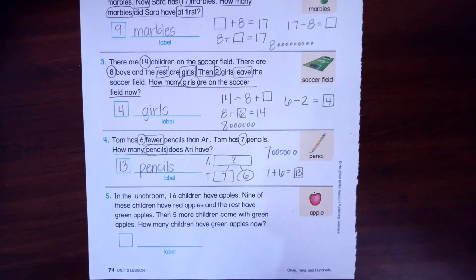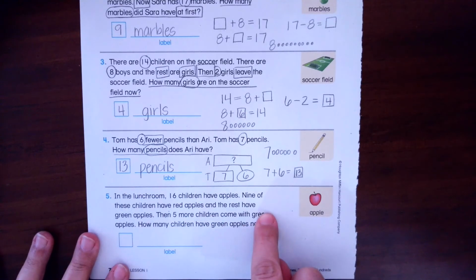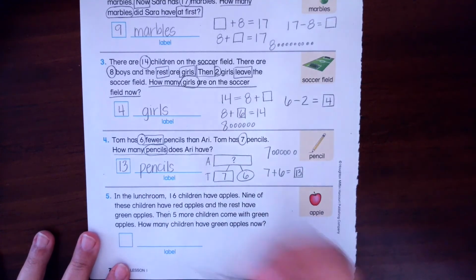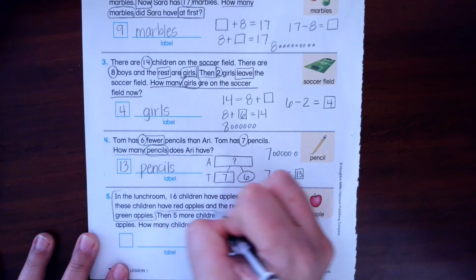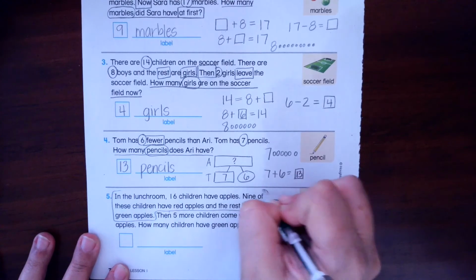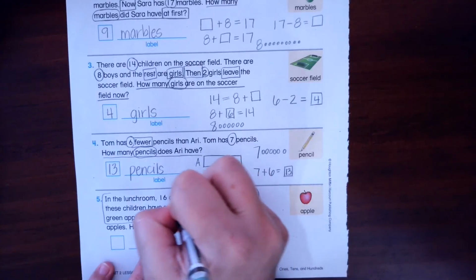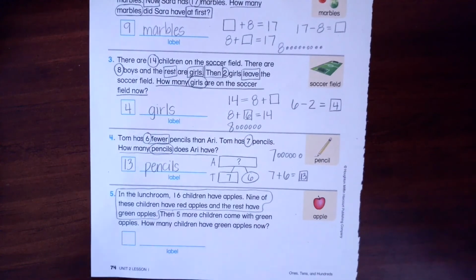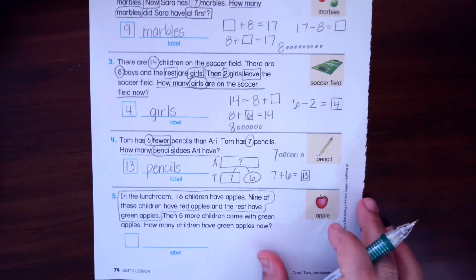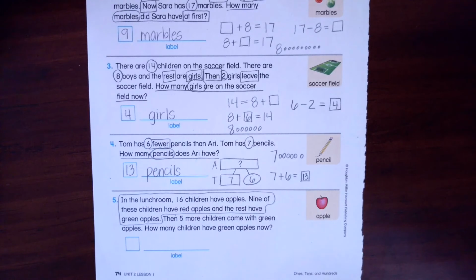So let's ignore this part right here that says then, and let's just focus on this part right here. So in the lunchroom, 16 children have apples. 9 of these children have red apples and the rest have green. Can I solve for the rest have green? Can I figure that out? Yes.